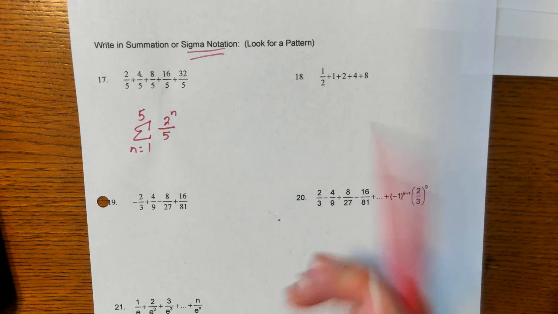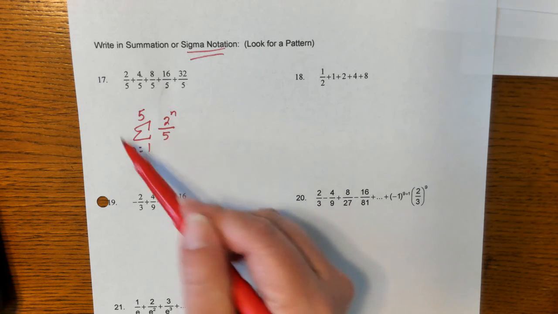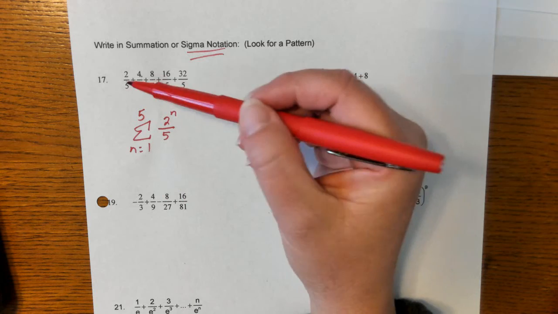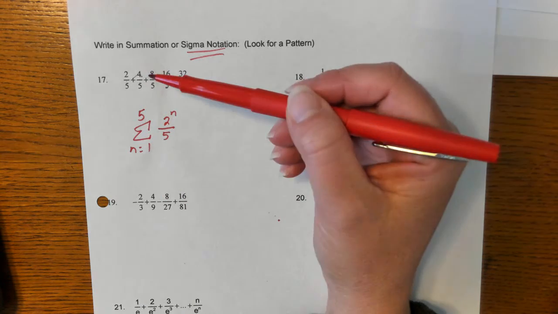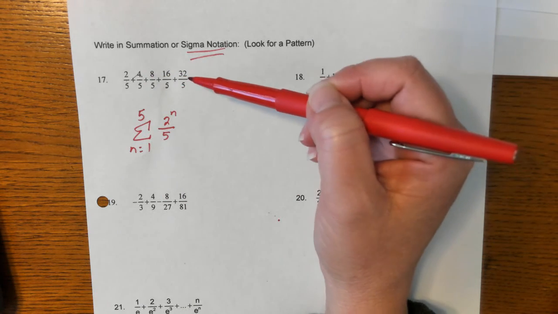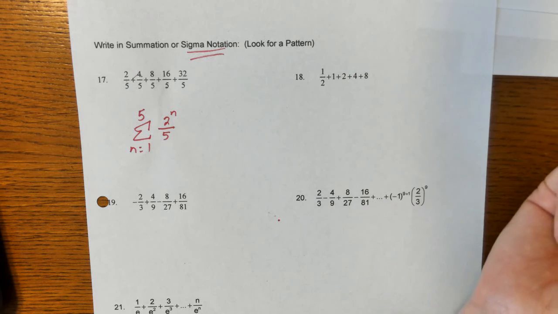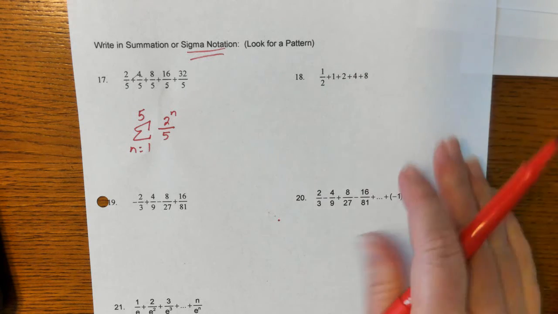Okay. If you wanted to check, you could type in your calculator 2 fifths plus 4 fifths plus 8 fifths plus 16 fifths plus 32 fifths, and they would come out the same. So these would check out.